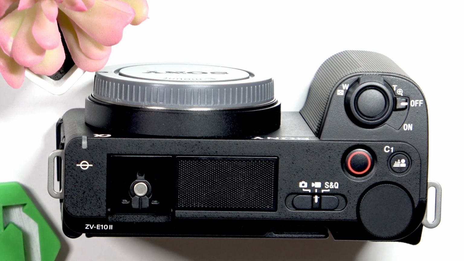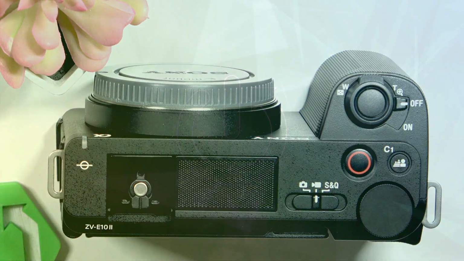Welcome. In this video, I will show you how to set the exposure compensation on Sony ZV-E10 II.